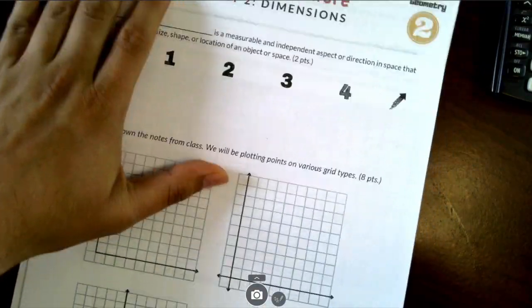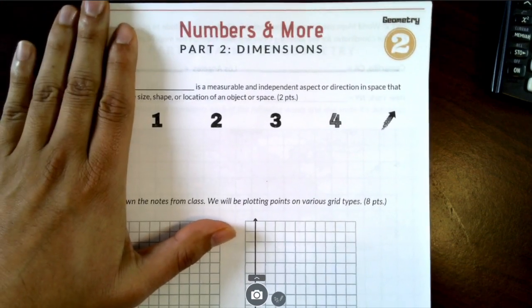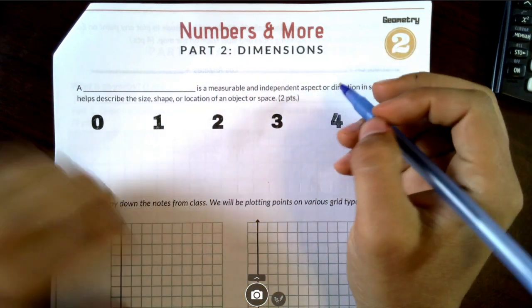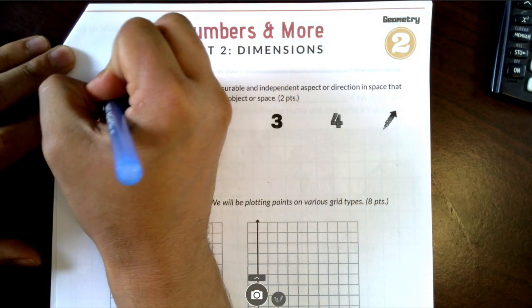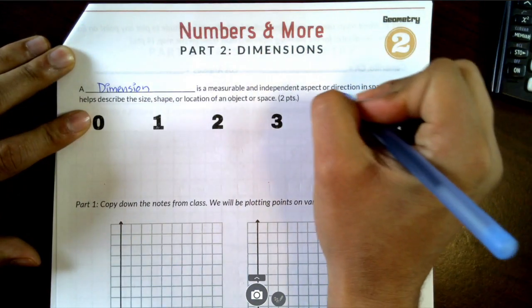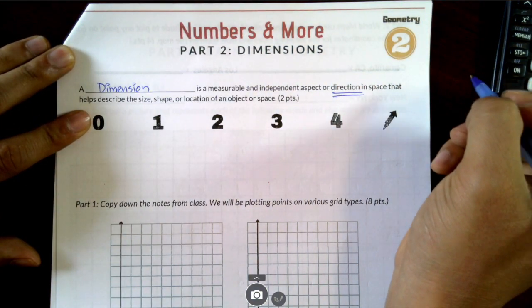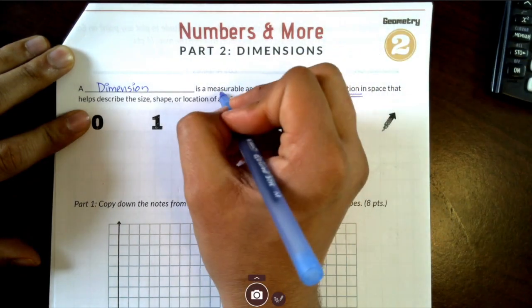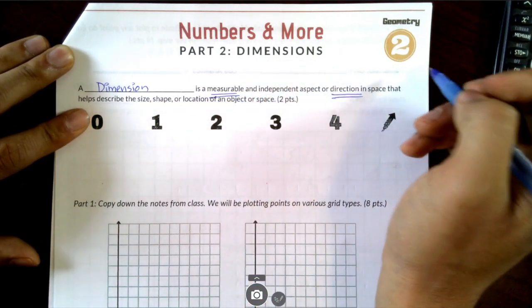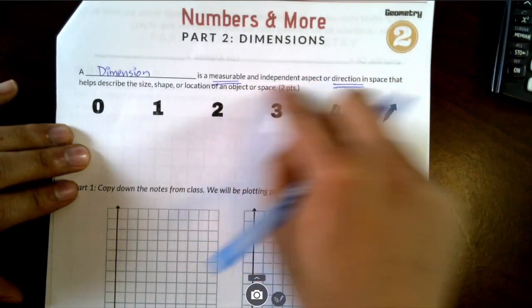So that's day 1. We're now going to move on to day 2. Day 2, we're now talking about dimensions, okay? A dimension, it's a direction. It's measurable, and I think those are the 2 most important things. So that's what you would underline.